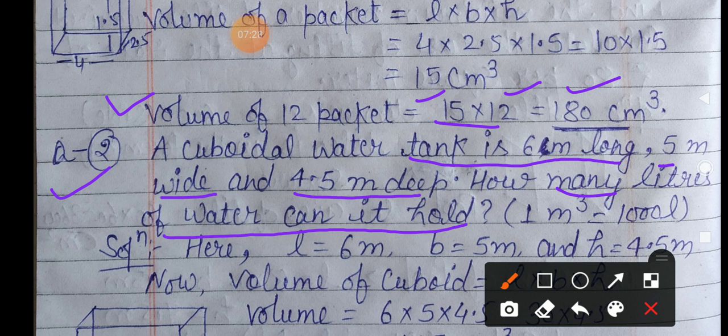Volume is a measurement which you have to fill in that shape. So here you have to find that. In this question it is not said directly that you have to find the volume. It indirectly says that you have to find the volume, but in the form of liters.